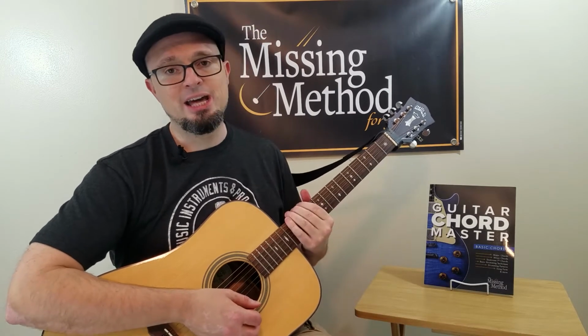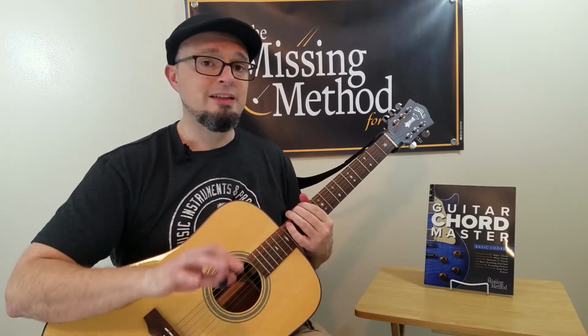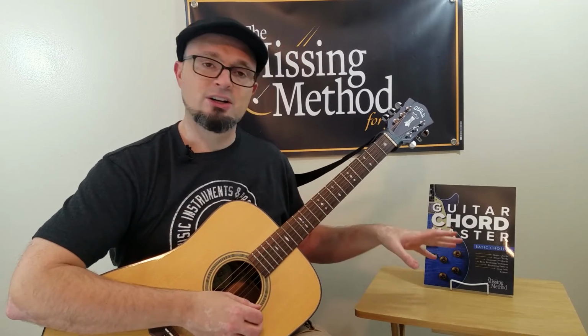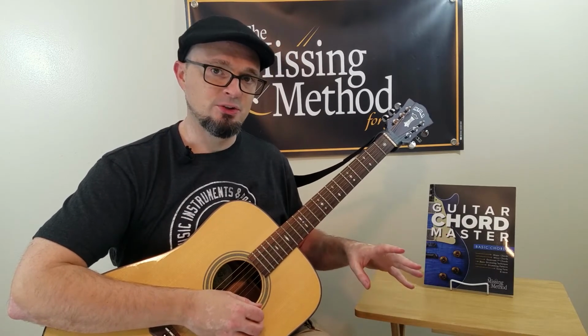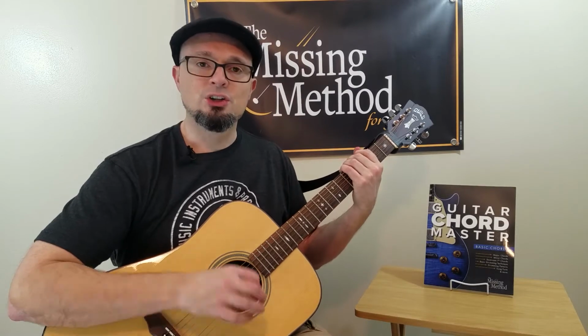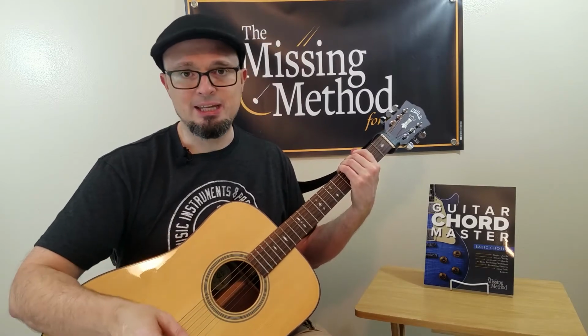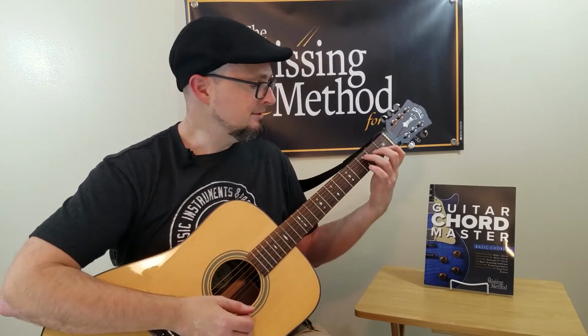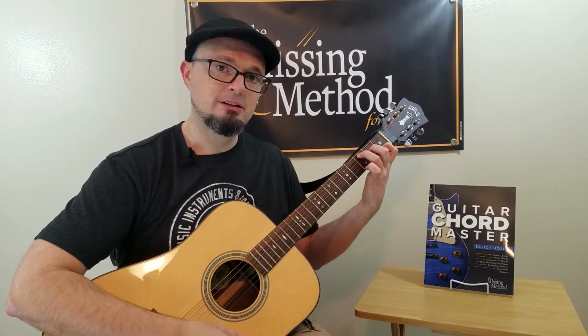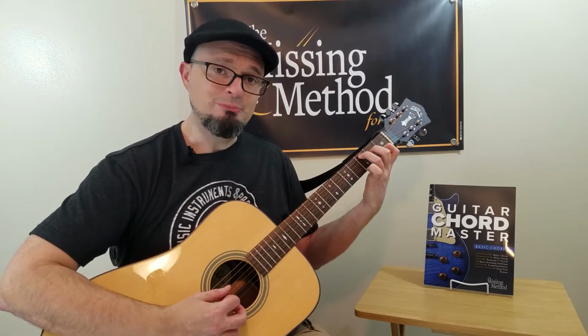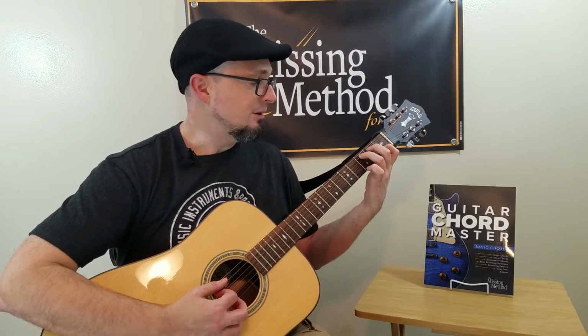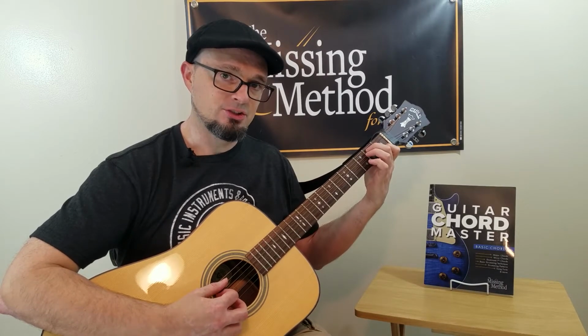Now we also have in this song a couple of chords that aren't in the Guitar Chord Master book, so I want to go over those now. The first one is called C/B. What that means is you basically have a C chord, but instead of the lowest note being a C, it's now a B, which is the 2nd fret of that string.